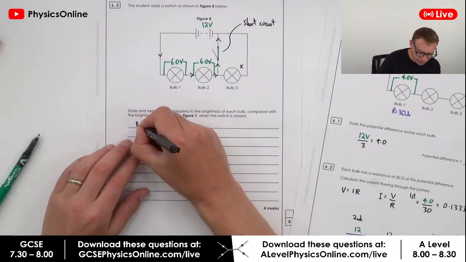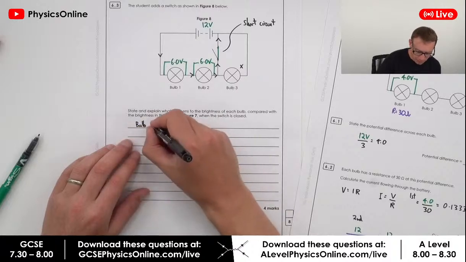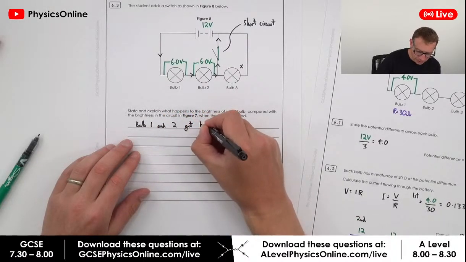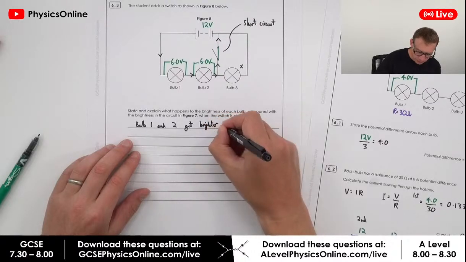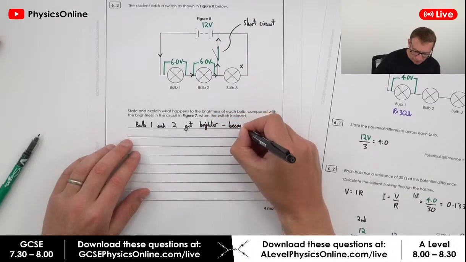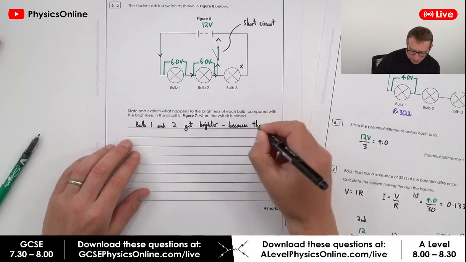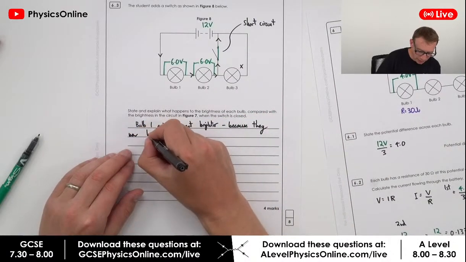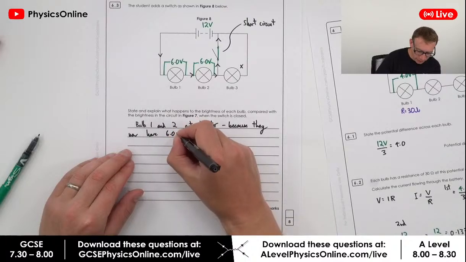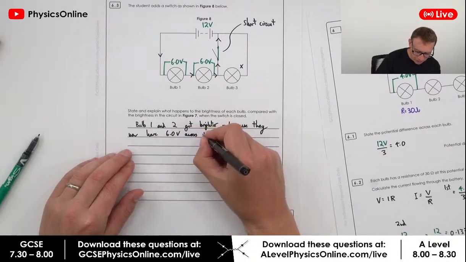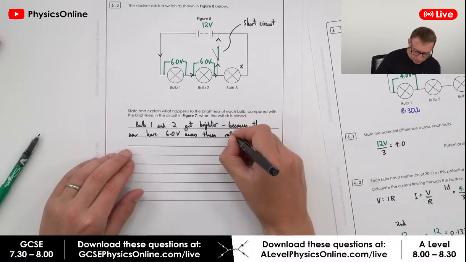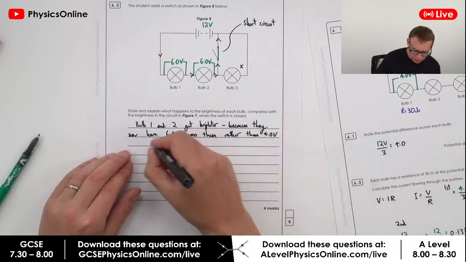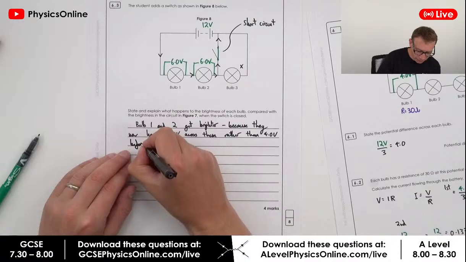So we can say that bulb 1 and 2 get brighter, and the reason is that they now have 6 volts across them rather than 4 volts before. So that's the first thing.